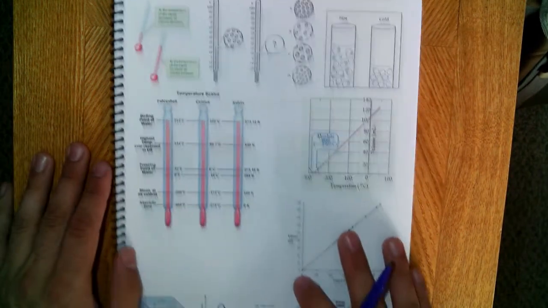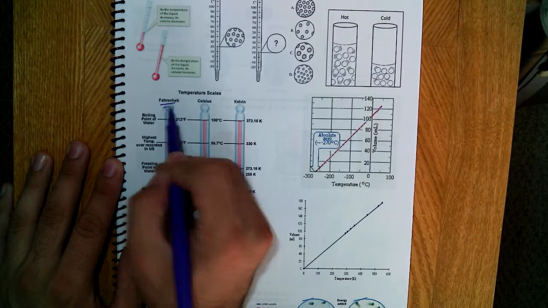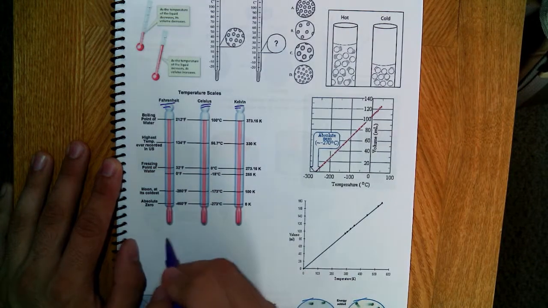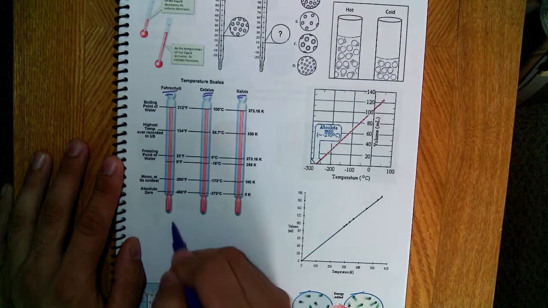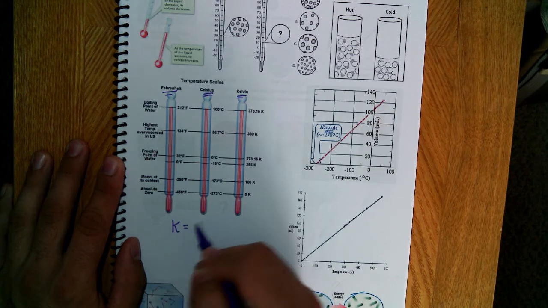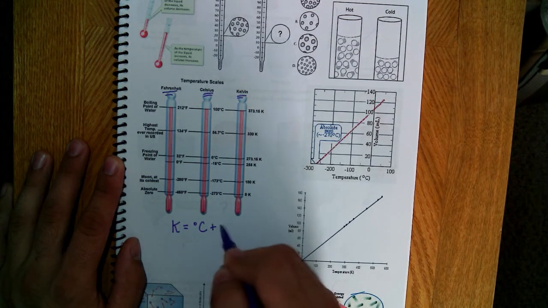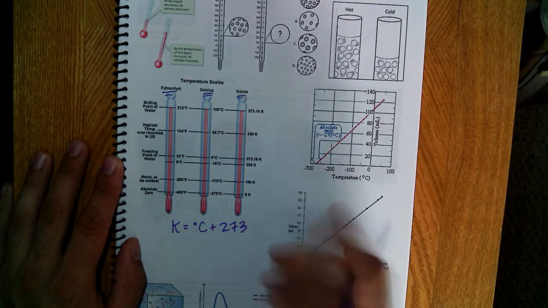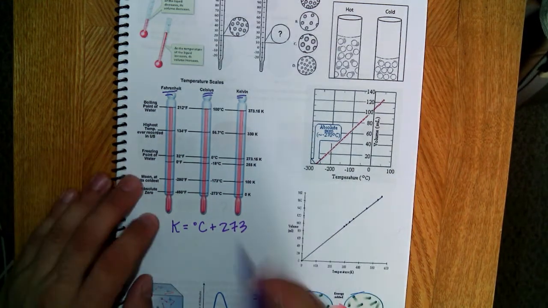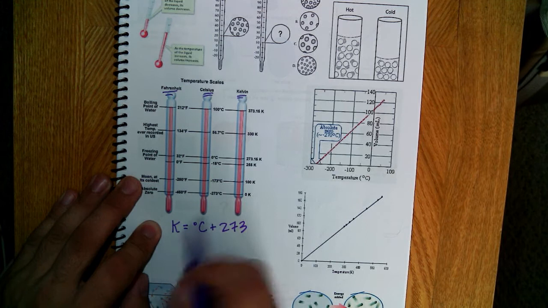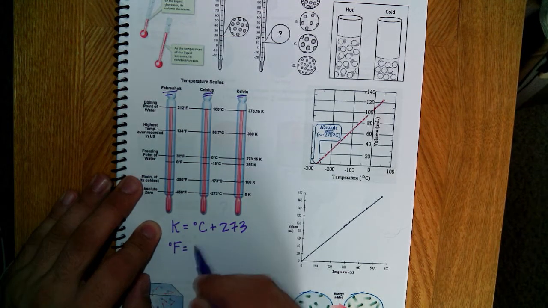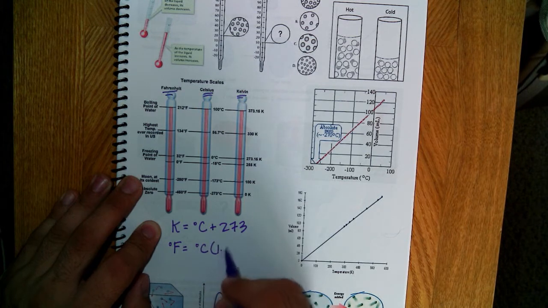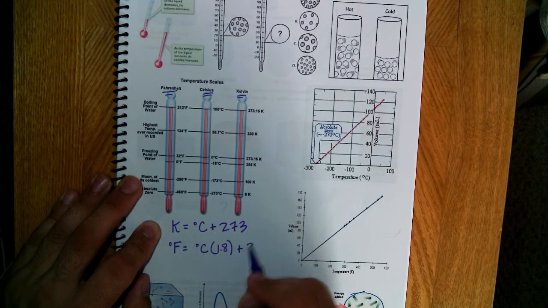There are 3 temperature scales that we used: Fahrenheit, Celsius, and Kelvin. You should be familiar with the conversions for each of them. So the one we used most often was Kelvin is equal to degrees Celsius plus 273. That came up a lot in gas laws. And Fahrenheit is equal to degrees Celsius times 1.8 plus 32.